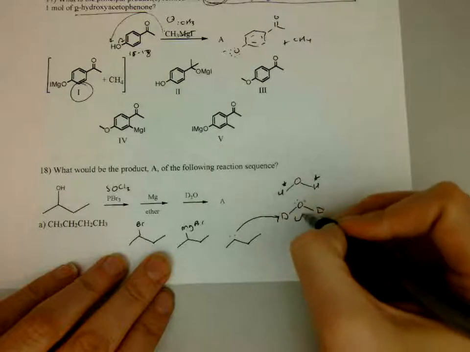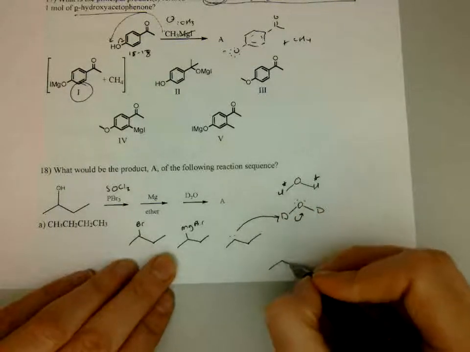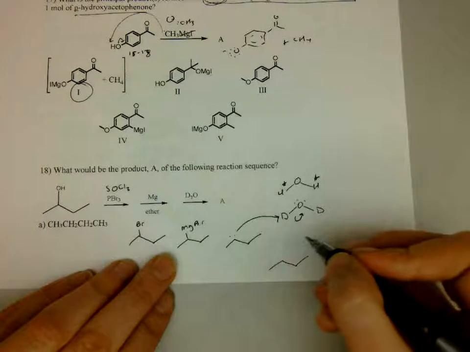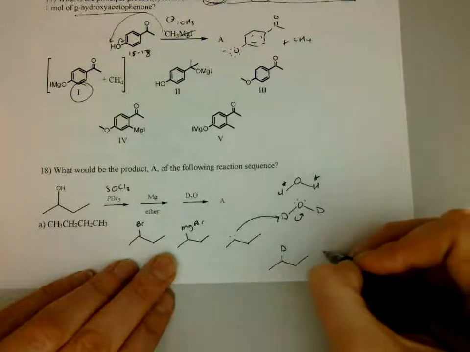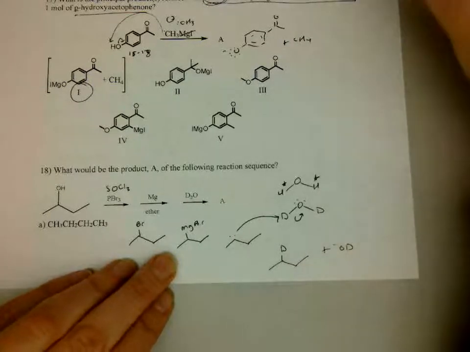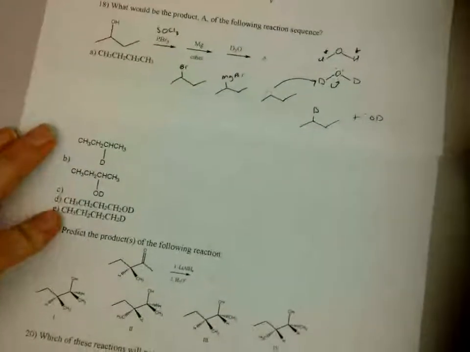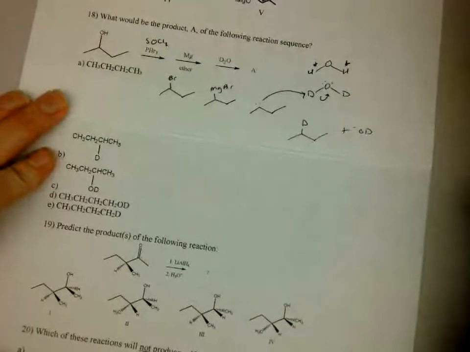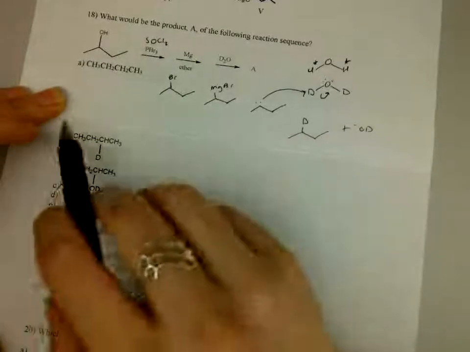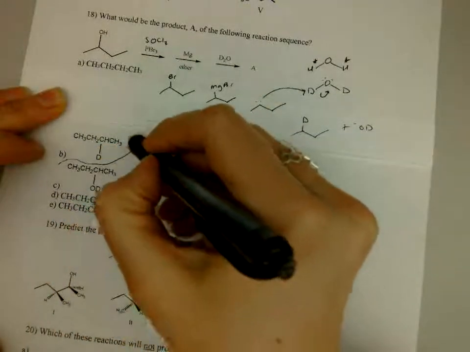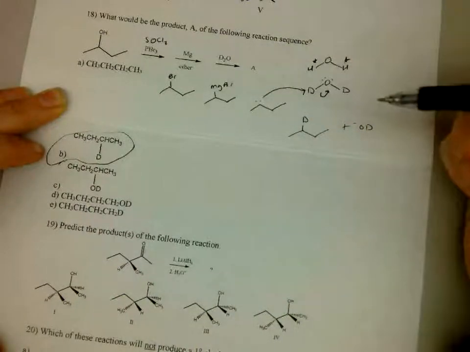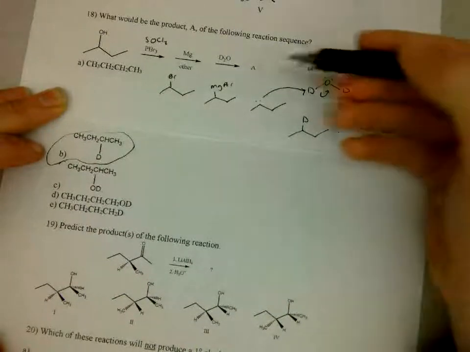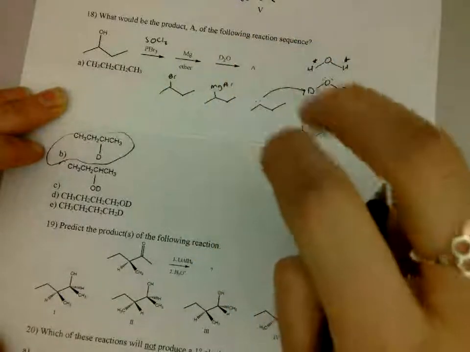So this will take, just like it would from water, your Grignard reagent reacts with anything more acidic than an alkyne. So this is another example of that. And you'd have D plus OD minus. So your right answer choice for that one would be, sorry, I have to do a weird angle here for the camera. Is that answer choice B? It looks like. So that's basically just testing if you know how Grignard reagents react with water, and that D2O is like a labeled water.